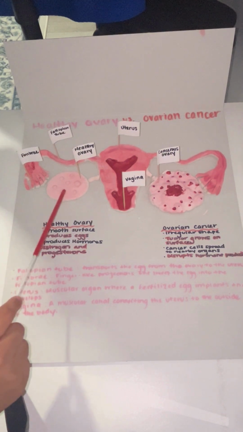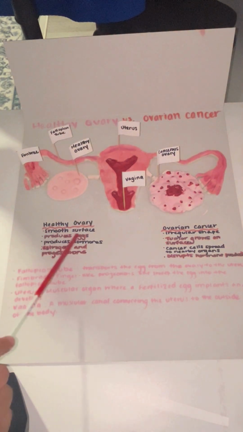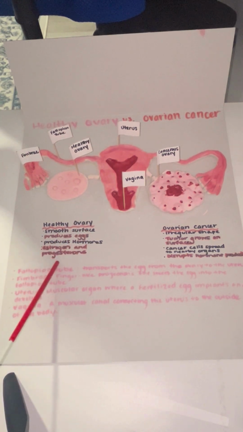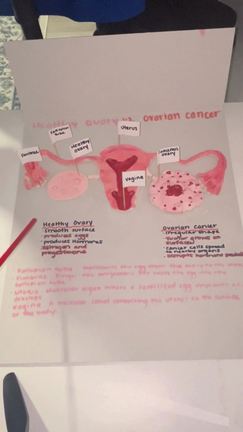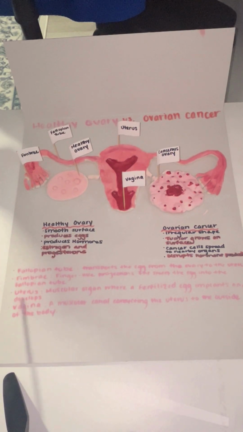And this is the healthy ovary. As you can see, a healthy ovary has a smooth surface. It contains follicles where the eggs develop. It produces eggs. Every month, one of these eggs is released during ovulation. And the ovary also produces hormones such as estrogen and progesterone. This is what helps regulate the menstrual cycle and supports reproduction.